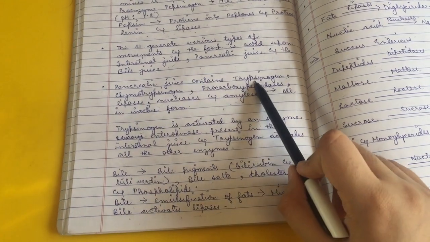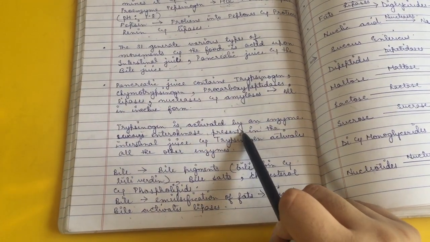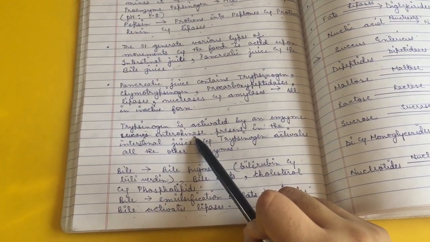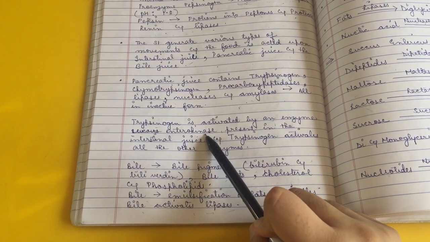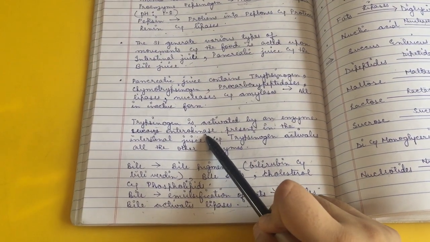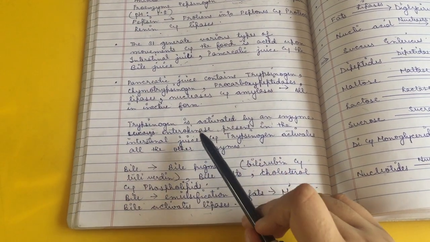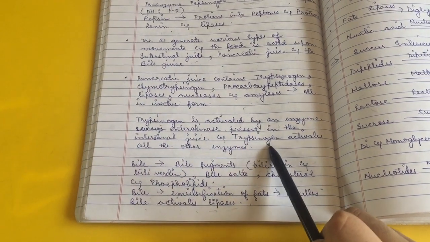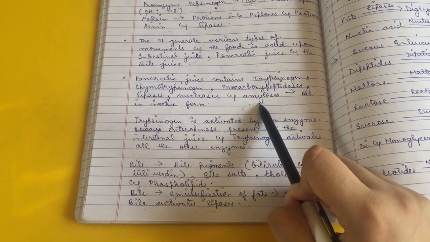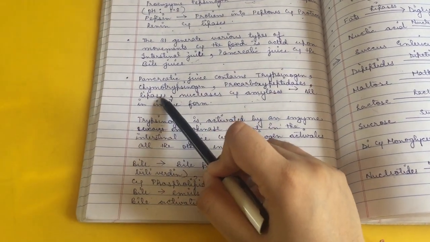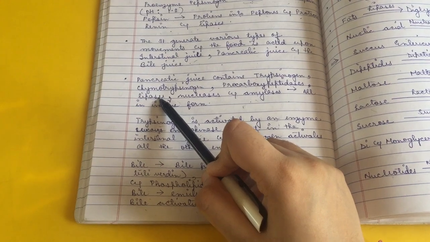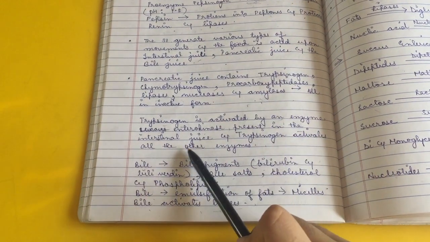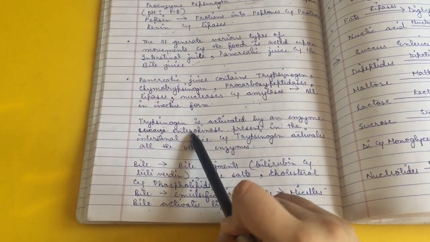Now trypsinogen, that is the first enzyme, is activated by an enzyme known as enterokinase. Now from where did this enterokinase come? This enterokinase is basically secreted by the intestinal mucosa only. So it is secreted by the intestine, and this helps in activating trypsinogen. And here trypsinogen activates all the other enzymes except lipases. We will come to the point why does it not activate lipases, but for now trypsinogen activates all the other enzymes. Now this is all the enzymes of the pancreatic juice.